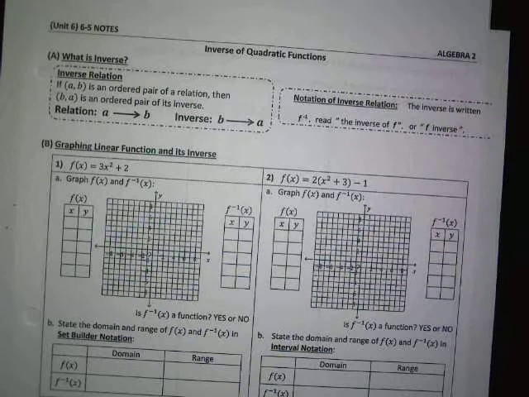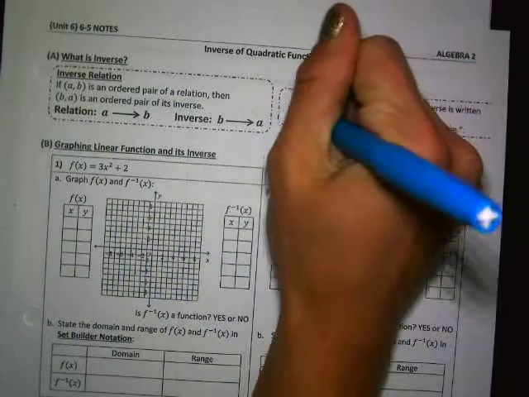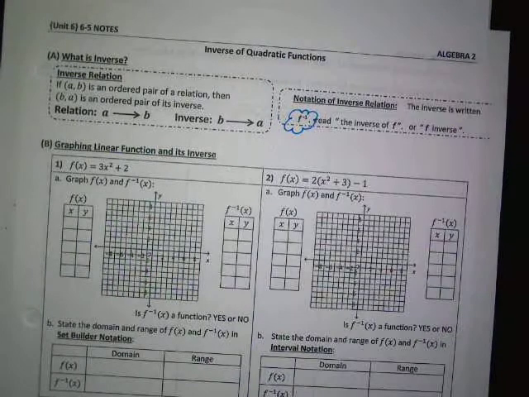What did I tell you to remember when you hear the word inverse? Yes, it is a -1. So f of -1, and then there was something else that you had to do every time you heard the word inverse. Switch the x and y.